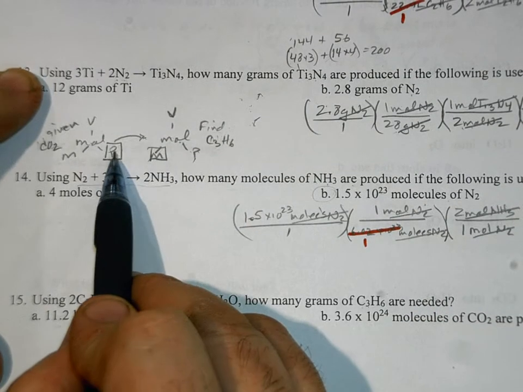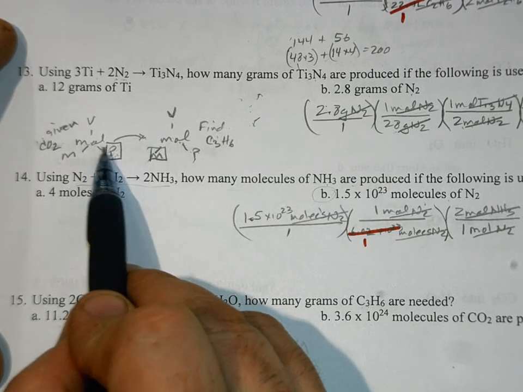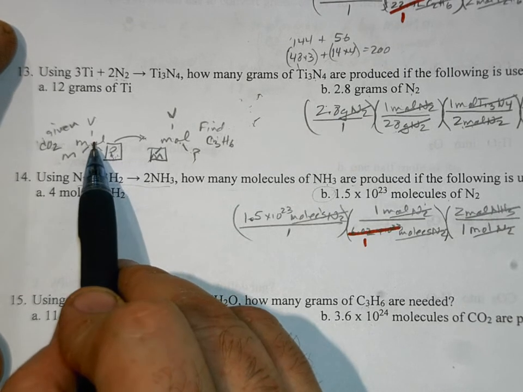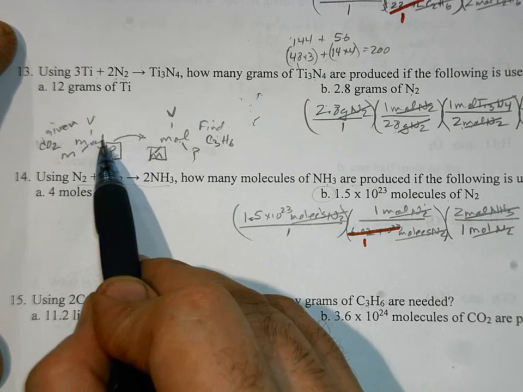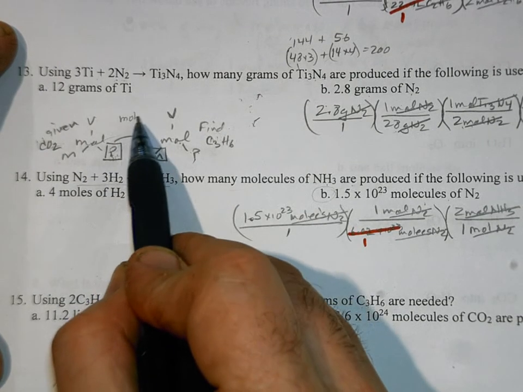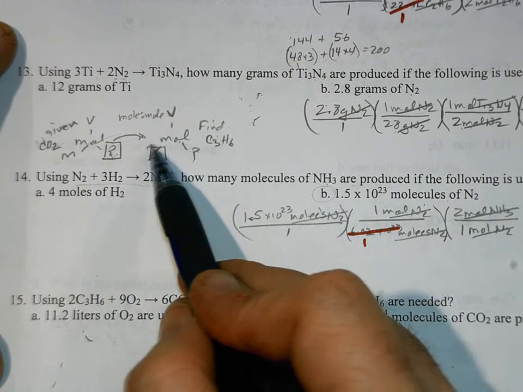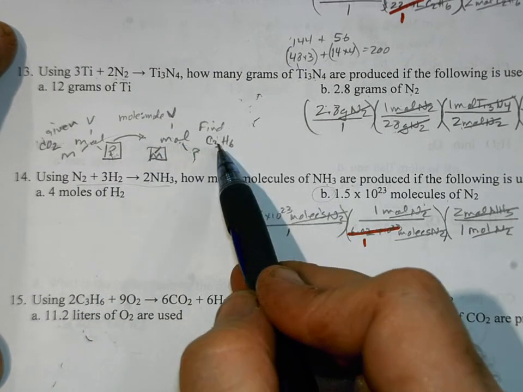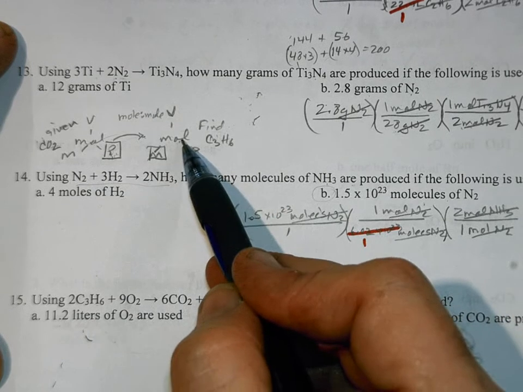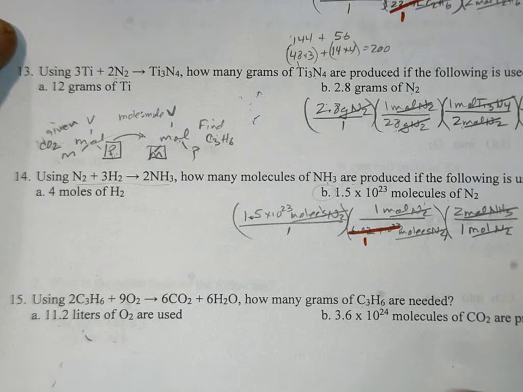So to do that, we're going to have our given. Since we're going to the middle of the MVP triangle, we're going to divide by Avogadro's number. Then we need to jump across here by multiplying by the mole ratio from the balanced equation. Once we do that, we're going to have moles of C3H6, and then we need to multiply that by its molar mass. So let's get that done.